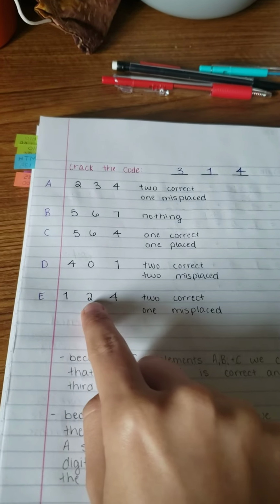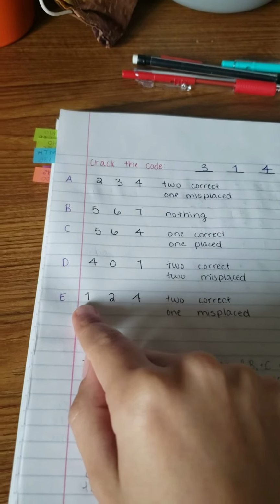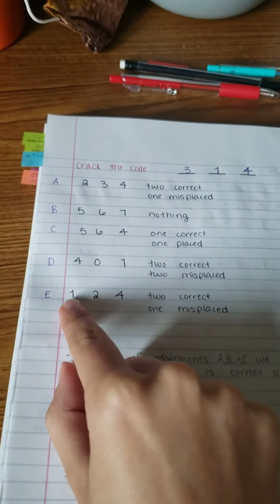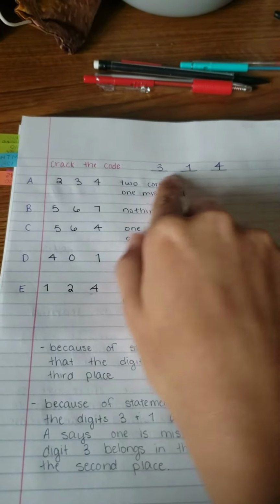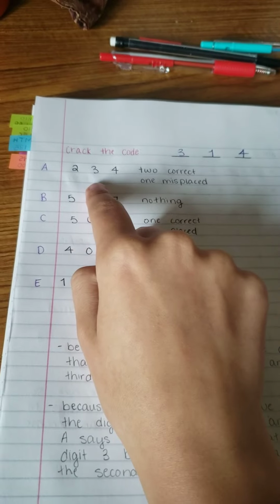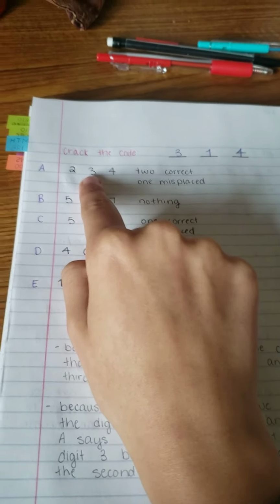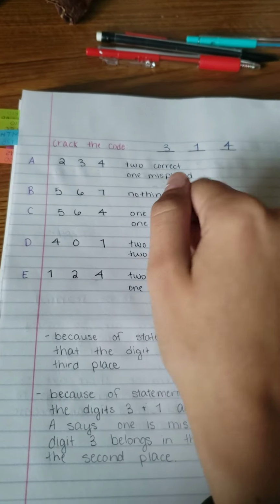But we've already determined that 2 cannot be part of the solution, meaning 1 has to be part of the solution and it's misplaced, so it has to go in the second column. Then we come back up here to 3 because we know that 3 is also part of the solution, but 3 is misplaced, and the only spot for 3 to go would be in the first column.